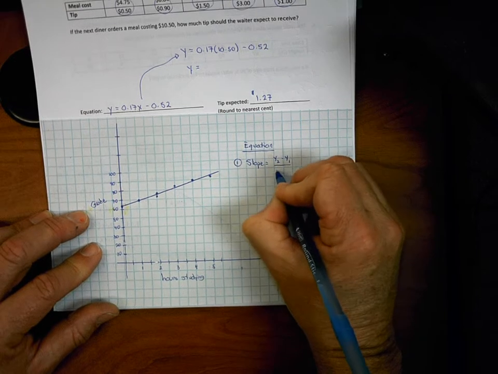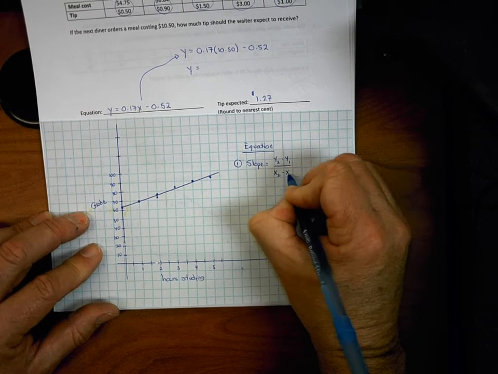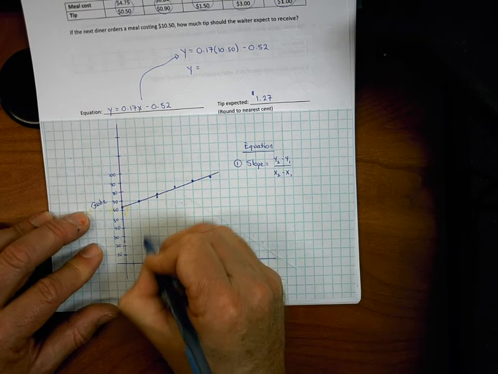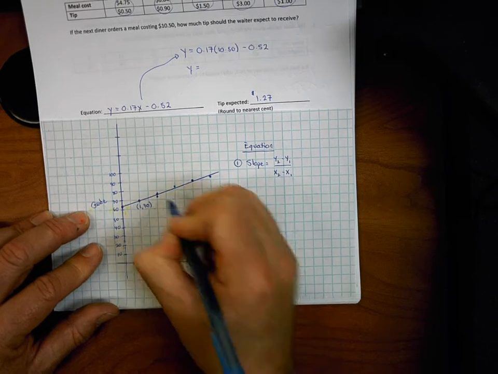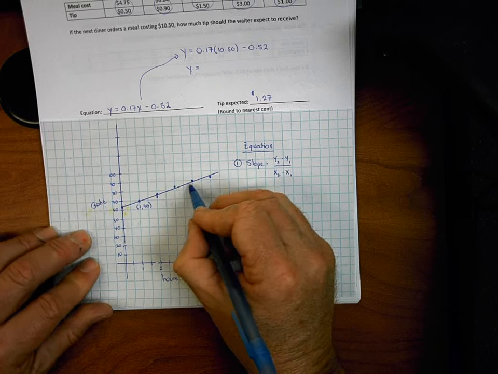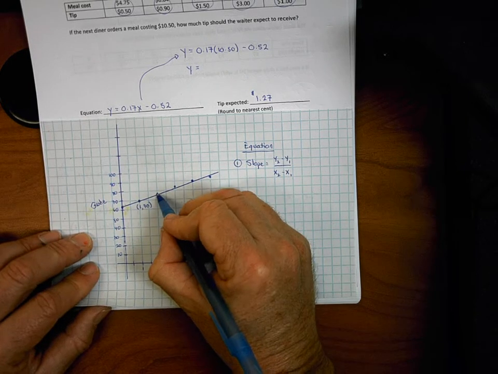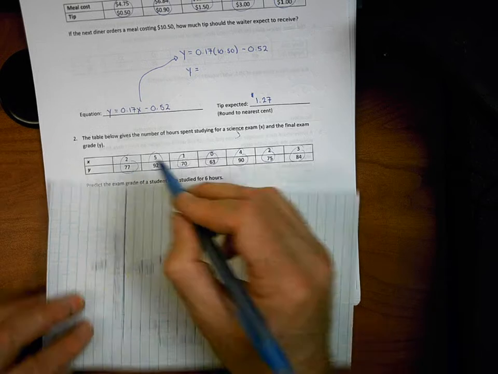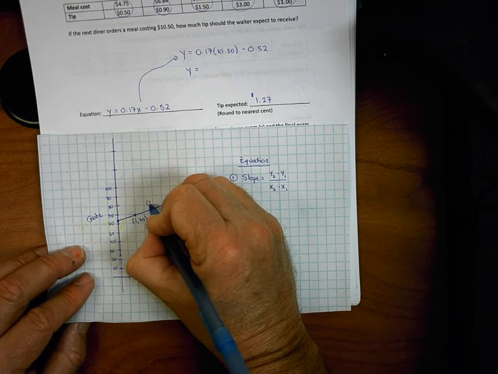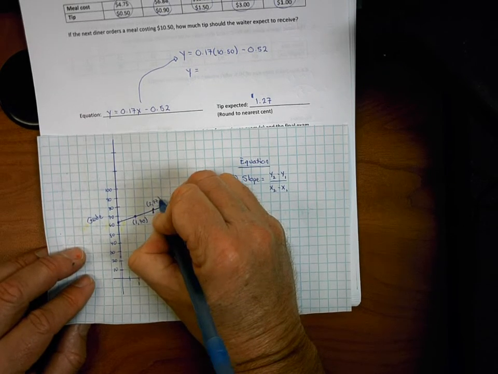Now, in order to use the slope formula, I have to identify 2 points. Well, I've got a point right here. That is 1. Its coordinates are 1 and 70. And then I've got another point right there. That point's coordinates are 2 and, what was it, 2 and 77. Okay, so I'm going to use these points to find my slope.